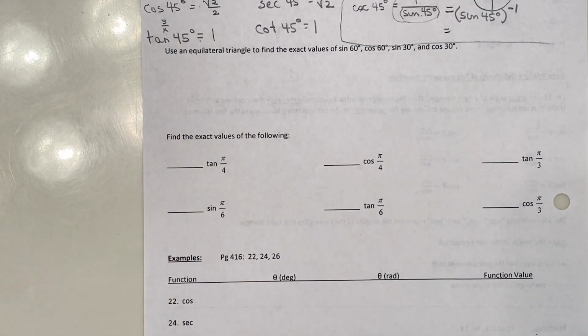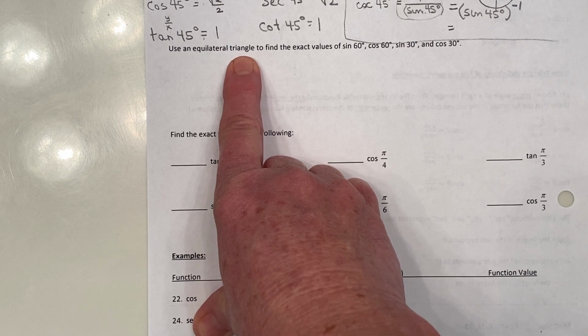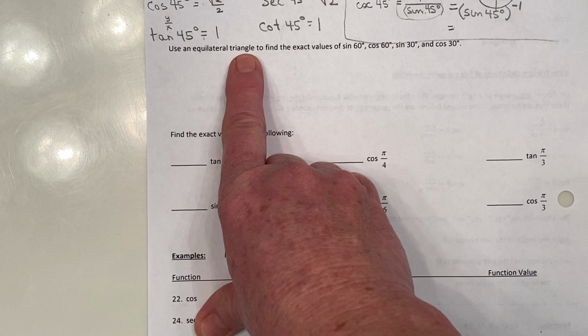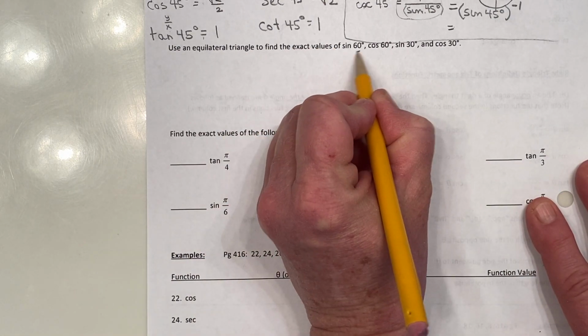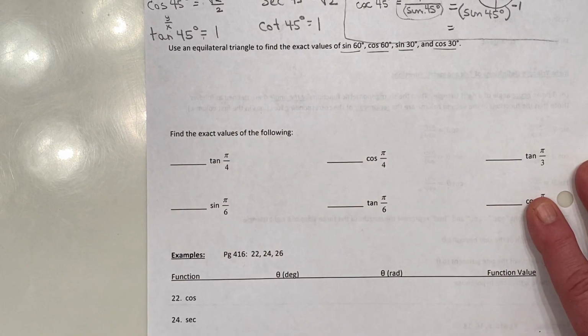It says use an equilateral triangle. Well, that means all angles are the same, so that'd be 60, 60, 60 degrees. Use an equilateral triangle to find the exact values of sine of 60 degrees, cosine of 60, sine of 30 degrees, and cosine of 30 degrees.